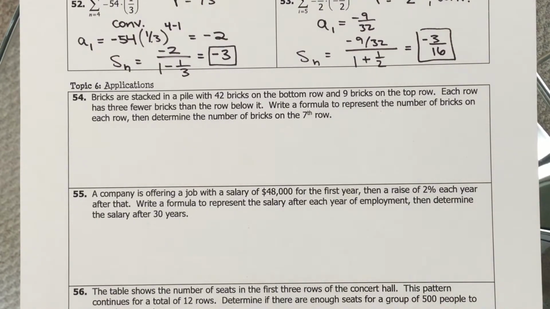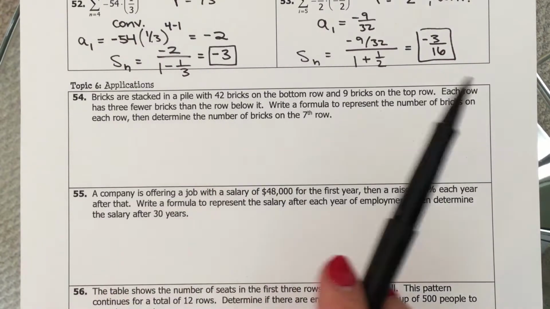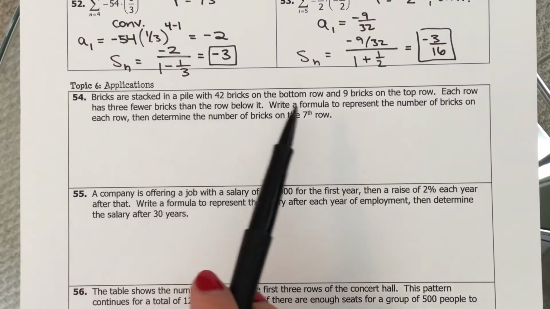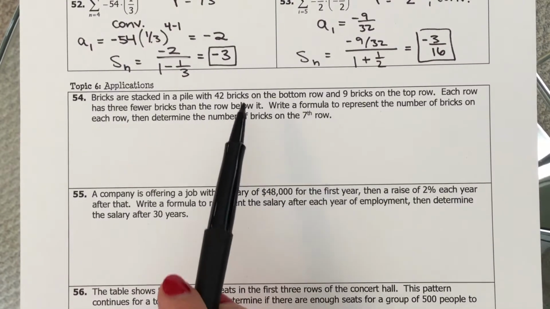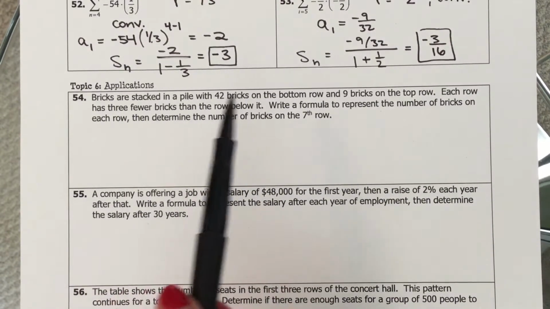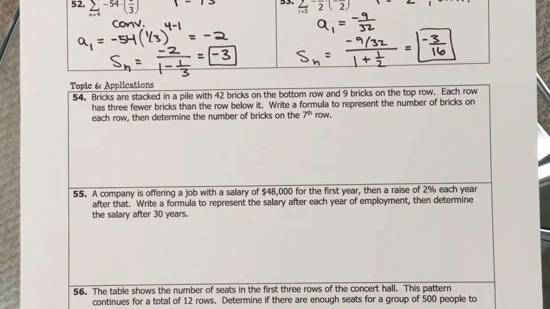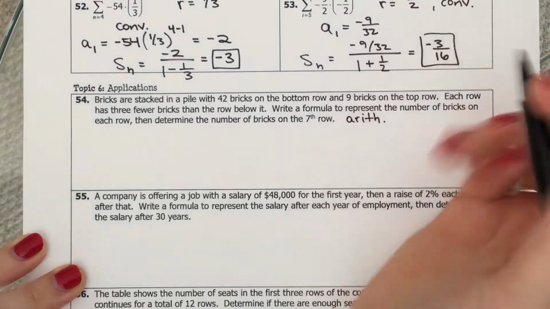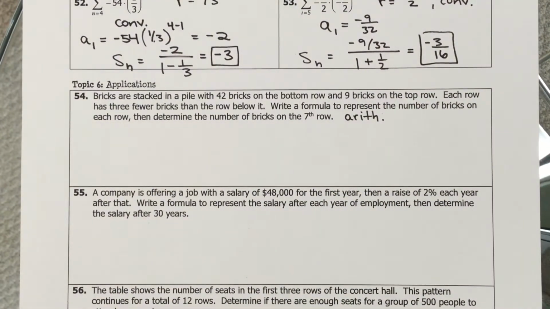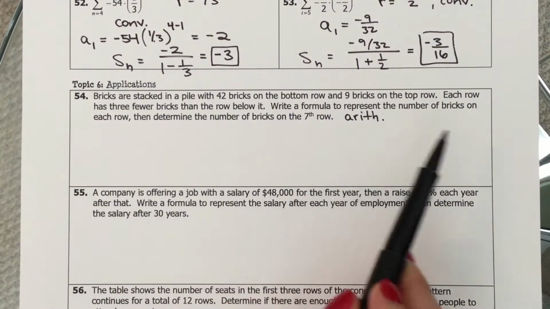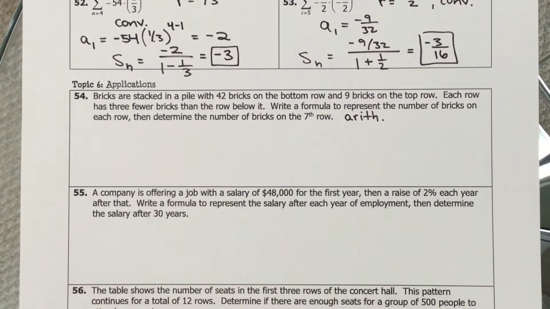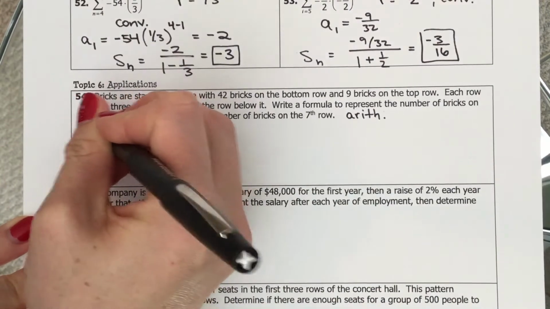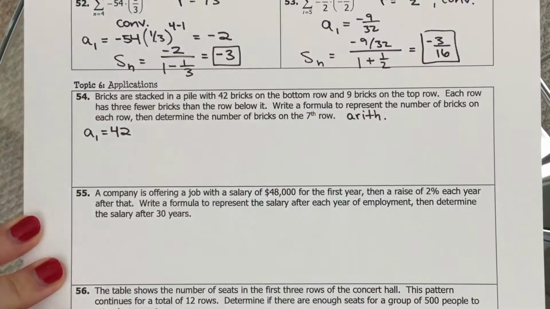So bricks are stacked in a pile with 42 bricks on the bottom row, 9 bricks on the top row. Each row has 3 fewer bricks than the row before it. So you can tell that that is addition and subtraction rather than multiplication or division. So that makes it arithmetic. You don't have to write that down if you don't want to, but this is just kind of for our own notes so that we know what formula we're using. So write a formula to represent the number of bricks on each row, then determine the number of bricks on the 7th row. So we have, on the first row, we said there are 42.